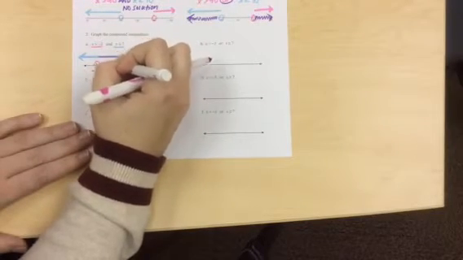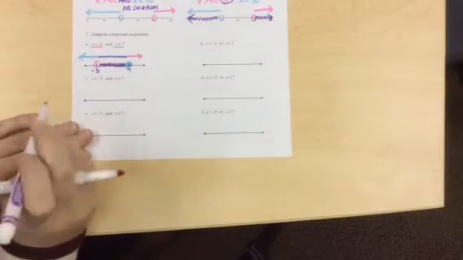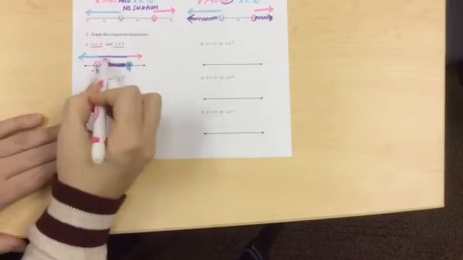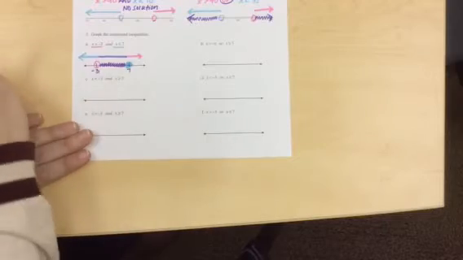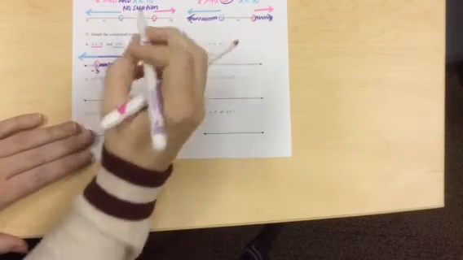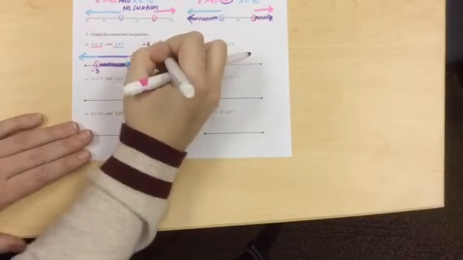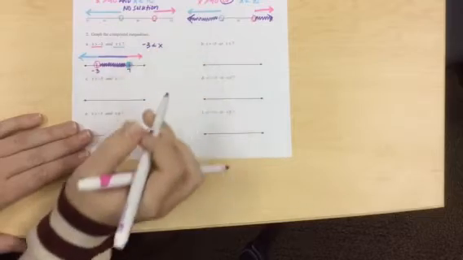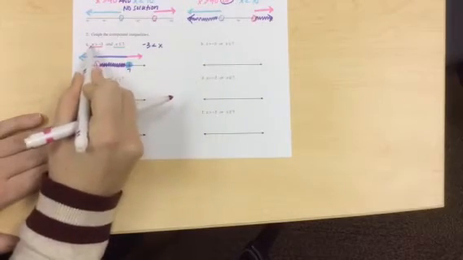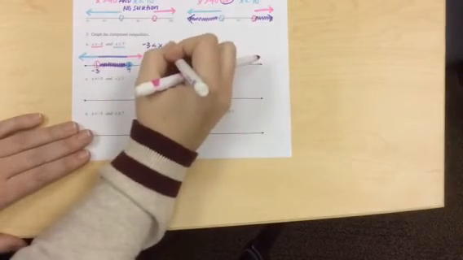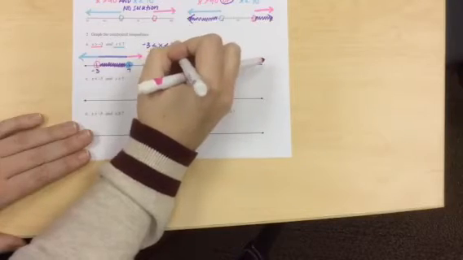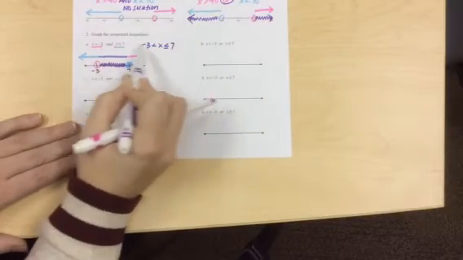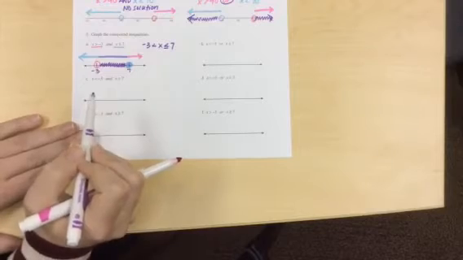Which is also why I chose the color purple. So where do they both overlap? That purple region. So we could even write that as a single inequality. x is less than 3 because x is bigger, or -3, less than or equal to 7. So we're combining these two to be a compound inequality.